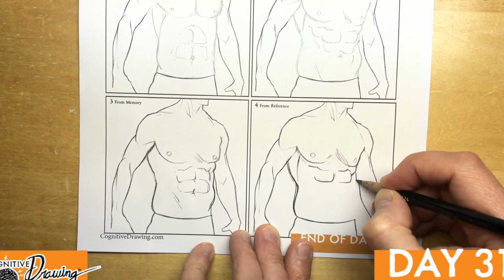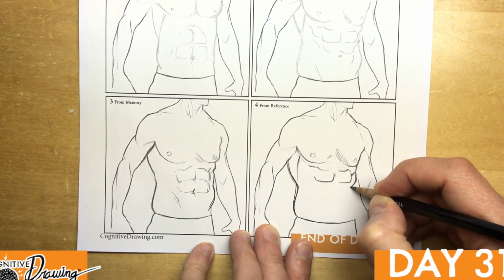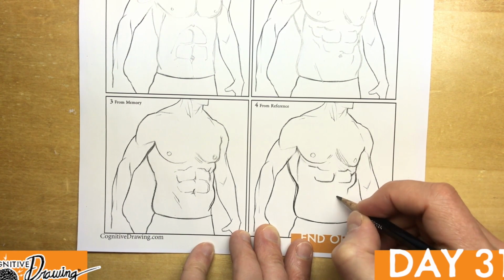And this goes down and forms into that second ab.